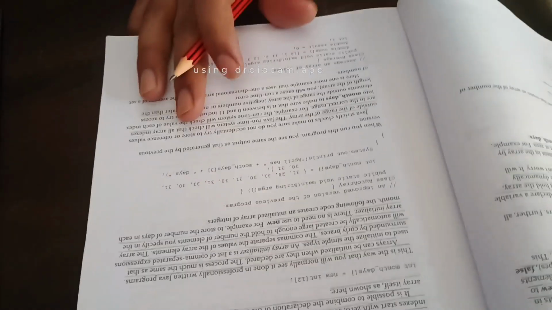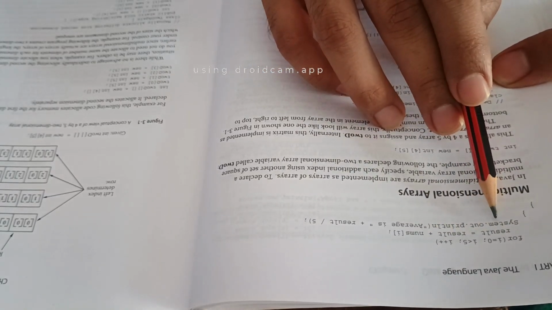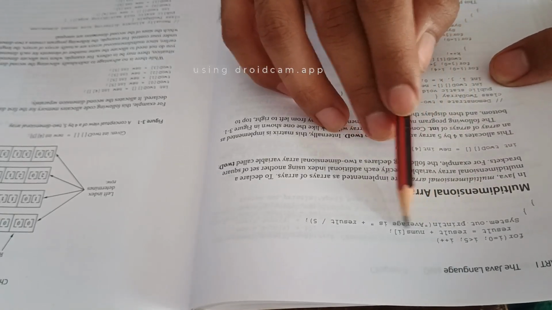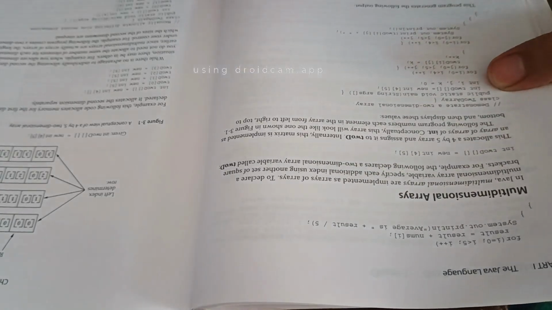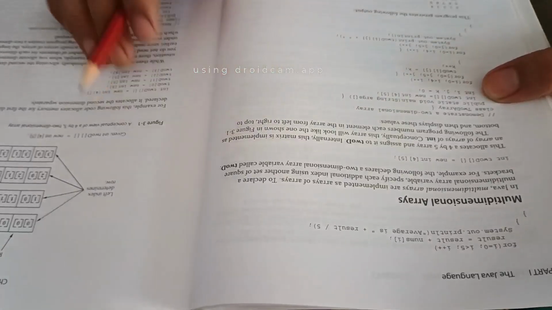Then we define an integer i, then we use a loop for i equals 0, i less than 5, start with result equals result plus, so it adds numbers one by one into result, then we divide result by 5 to give the average.